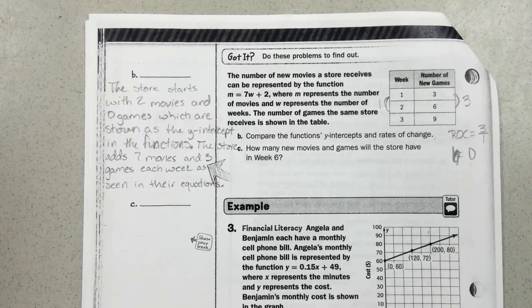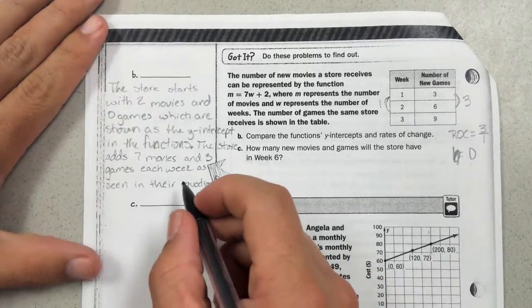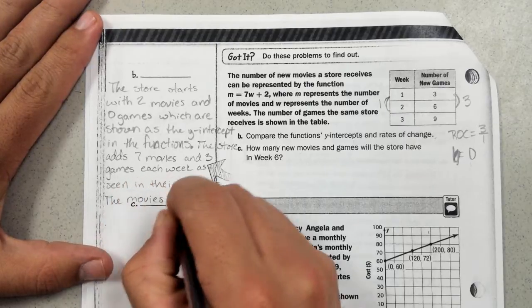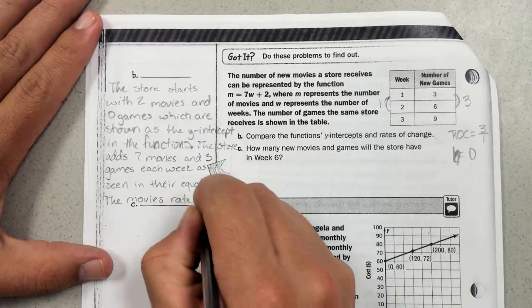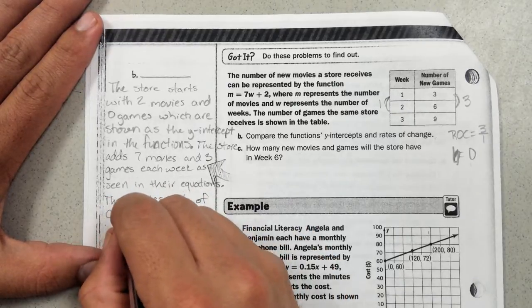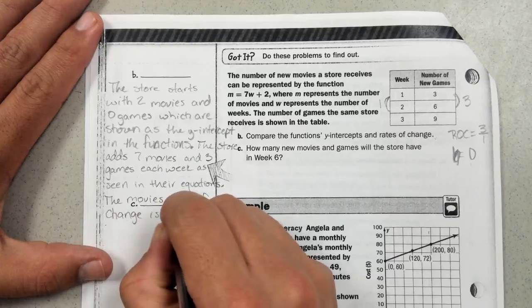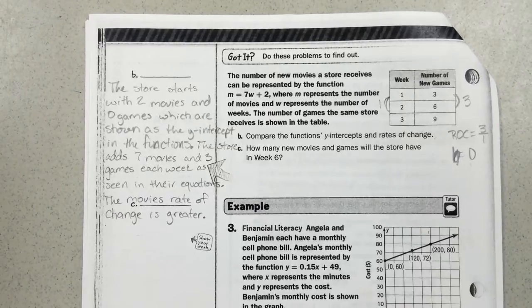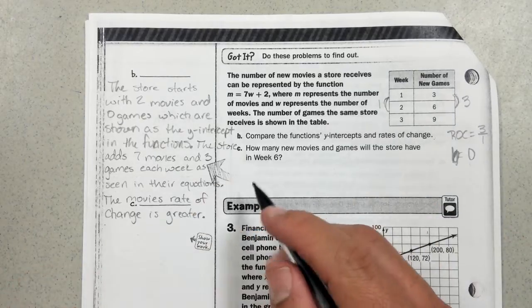Now, that's comparing. You do need to put in here that the movie's rate of change is greater. That's comparing. Now, I know that's a lot, but that just is what it is. You're going to have to write a good bit. Now, it says, how many new movies and games will the store have in week 6? We're going to work those out right here because we are out of room over here.